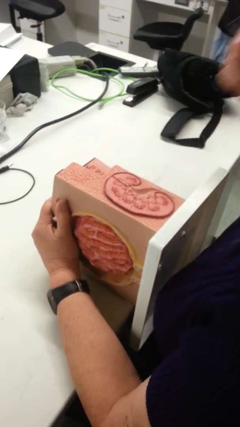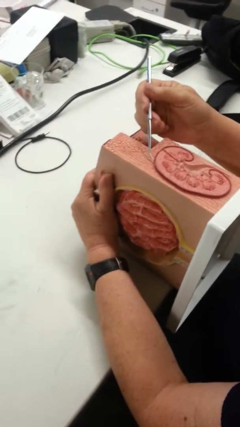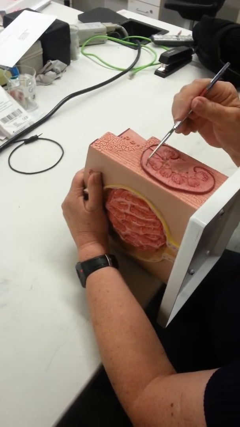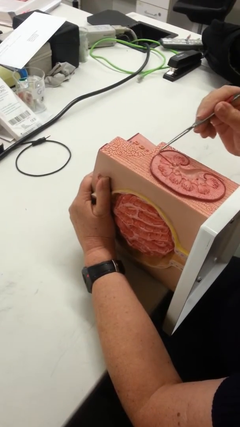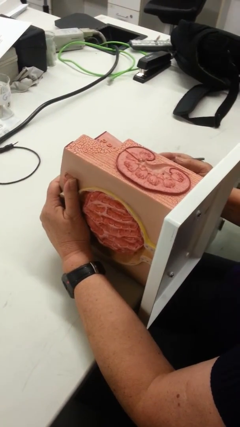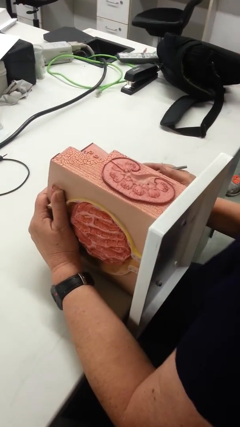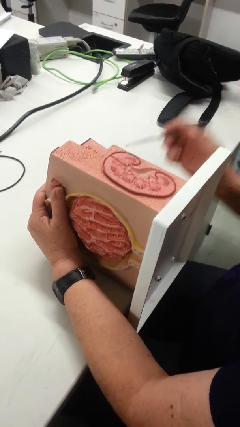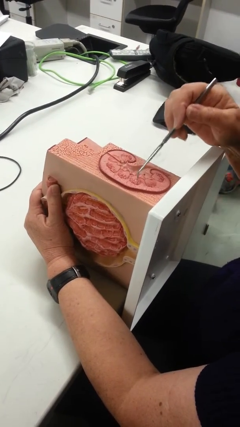Since you had the pinning. What would the outside be called? Capsule. Then this is the... It's like in lots of organs, the outer portion. It's always called the cortex. Yes. And then this would be the medulla.